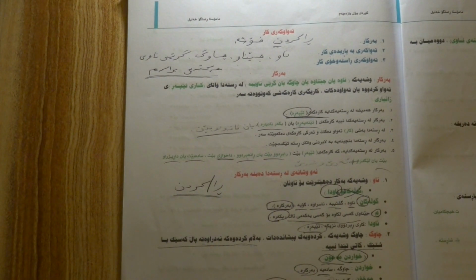Like if I say, Azad nanaki khward. Azad ate the food. What did Azad do? He ate. What did he eat? The food. So we know that the verb here is eat, meaning khward. We know that the verb, or the kar, is khward. What is affected by khward? Nanake. So we know that nan is bərkar because it's being affected by the verb, which is khward. And bikar is Azad because he's doing the action.